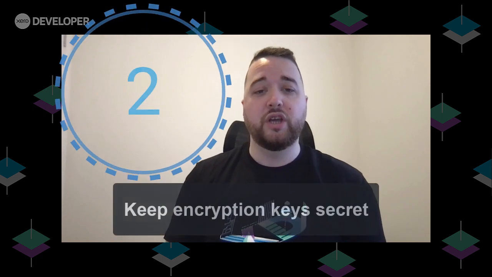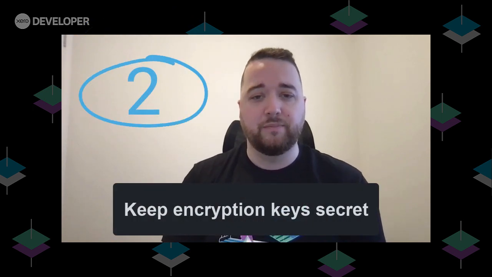Step 2. Keep those encryption keys secret. Access to the key provides access to the data, so make sure that access to the key is limited to only the identities that need to use it. If you have a secret storage device, then use it to secure your keys.